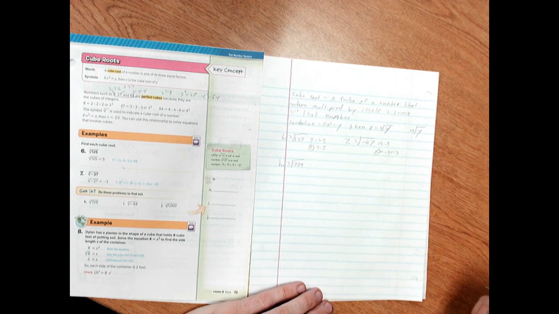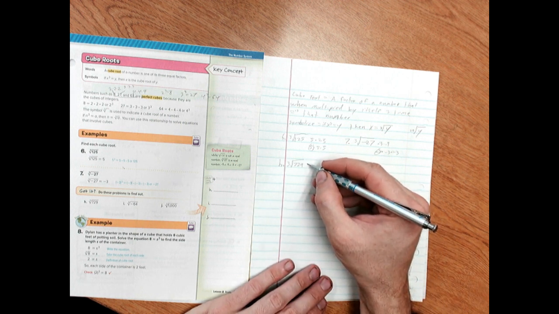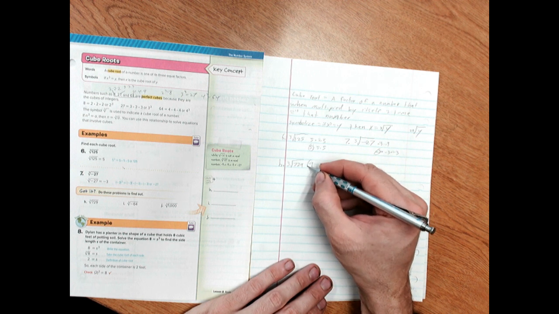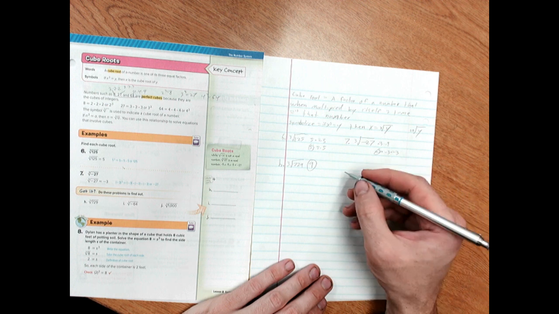Negative 3. Okay, cube root of 729. Go ahead and get out your calculators. Cube root is 9, I do believe. Yeah, even I don't know that one in my head.